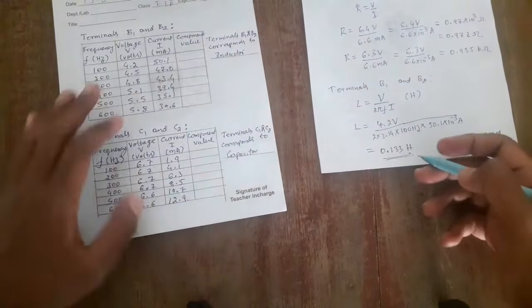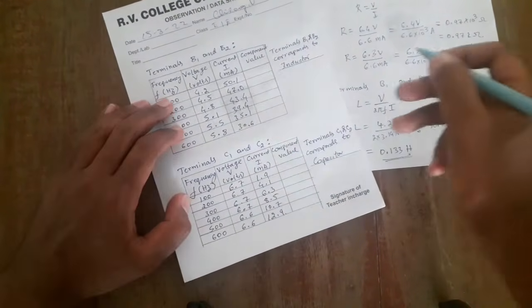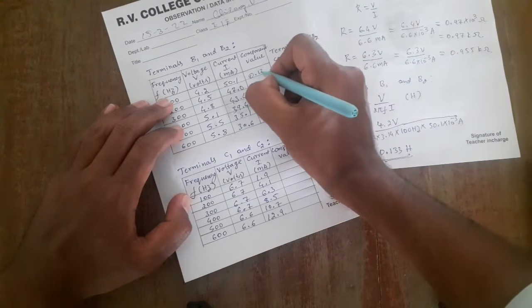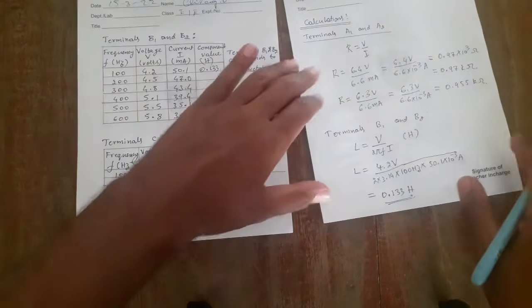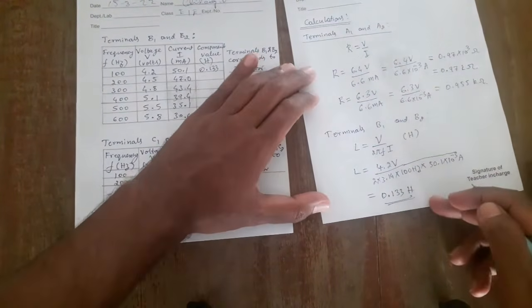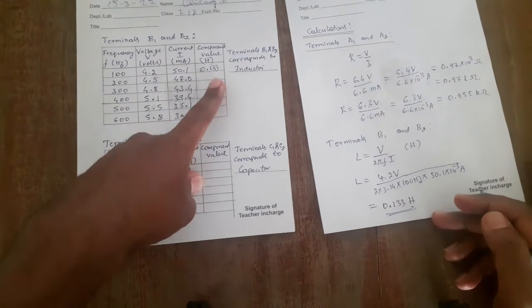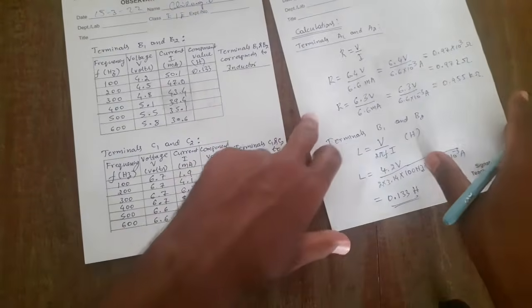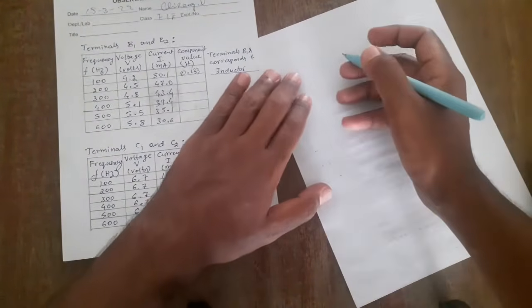So similarly calculate, and once you calculate for that component reading, you write it back, 0.133. Here the component value is in Henry, it's an inductor. And similarly do it for the remaining readings, tabulate them, and find the average inductance value. And similarly one example I will show for the terminals C1 and C2.